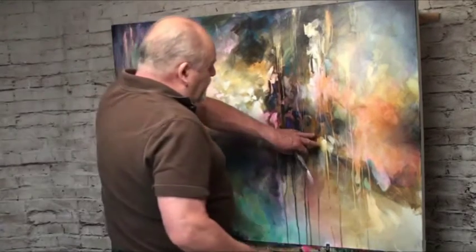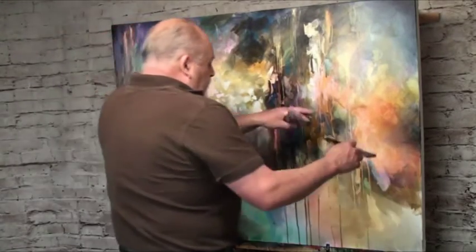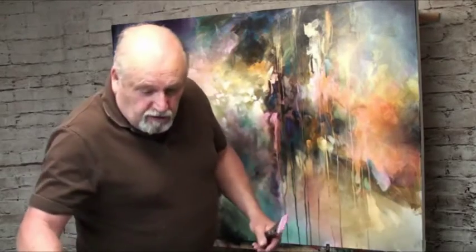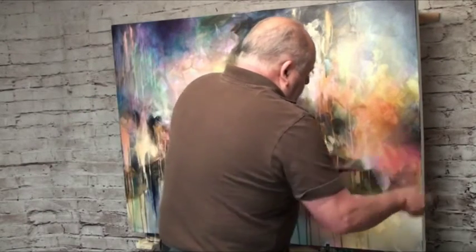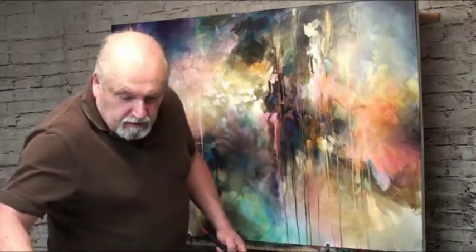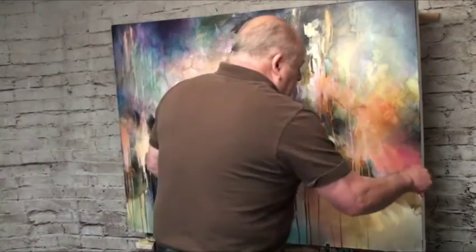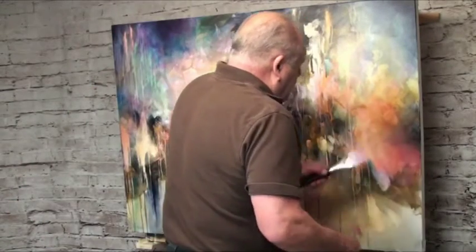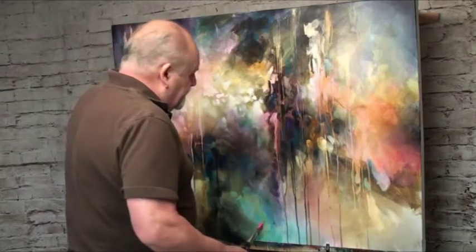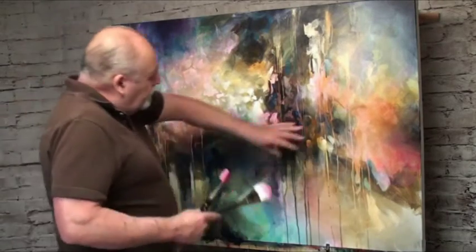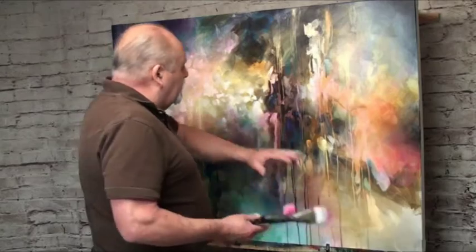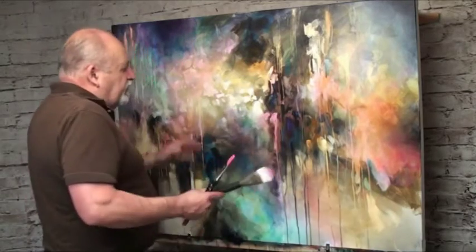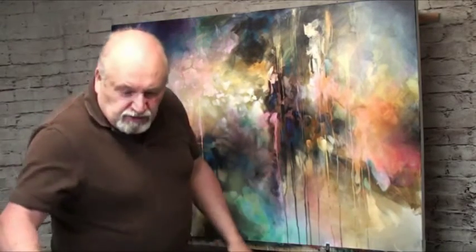I'm going to stay away from there because I don't want it to look like there's a sheet of rose over the whole thing. I just want it to... Yeah, I'm not going to put any rose in here at all. I'm going to leave that area empty. I don't want it to look like the whole thing's been covered in it. I just want it in strategic places.